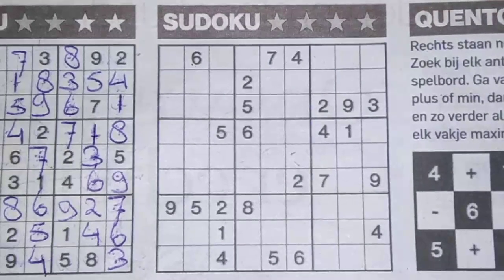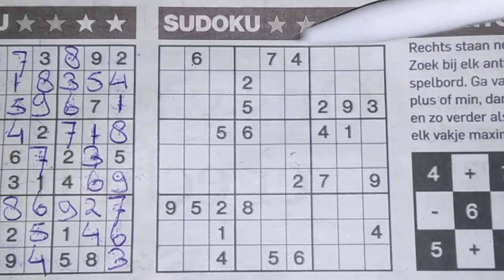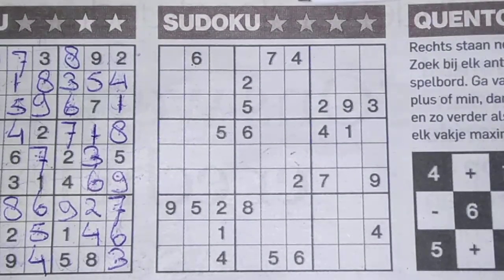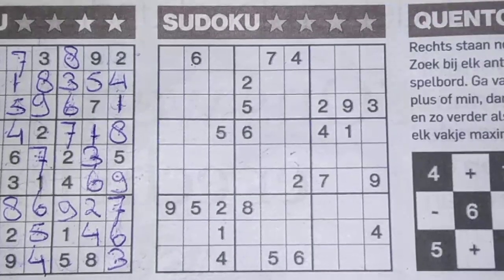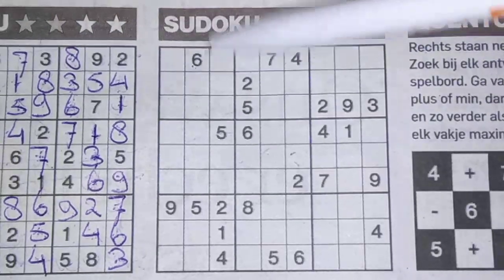Alright, I see here in this big square 6 missing numbers. Three of those missing numbers are the 4, the 7, and the 6.